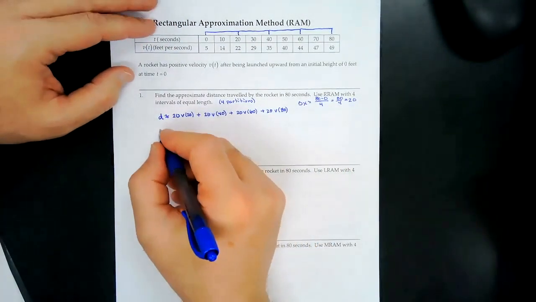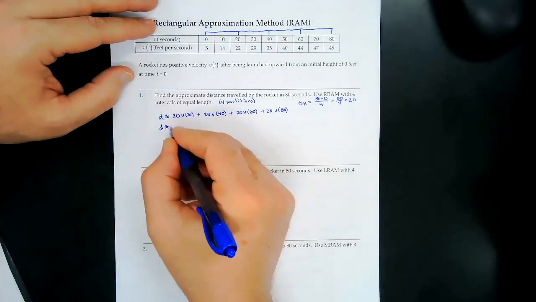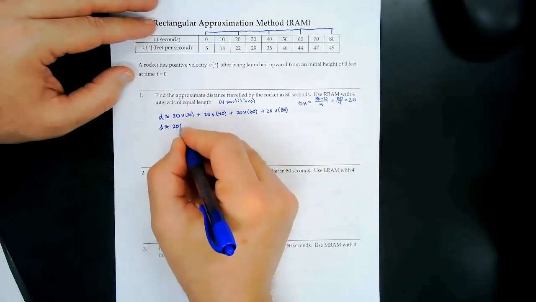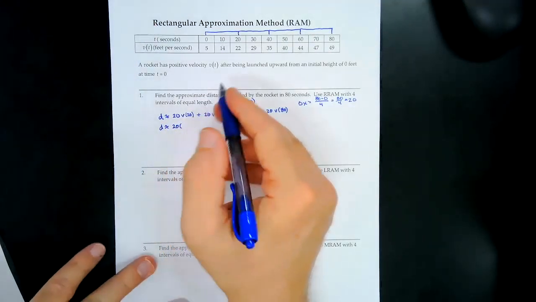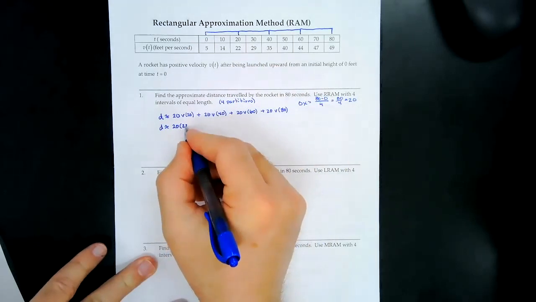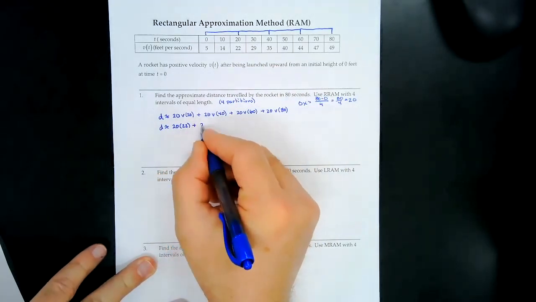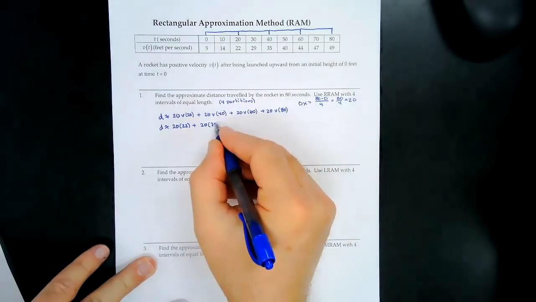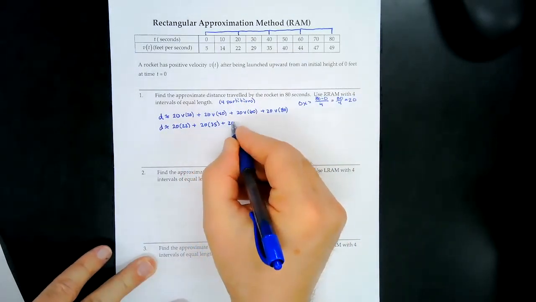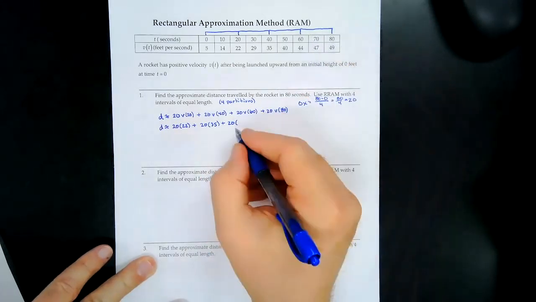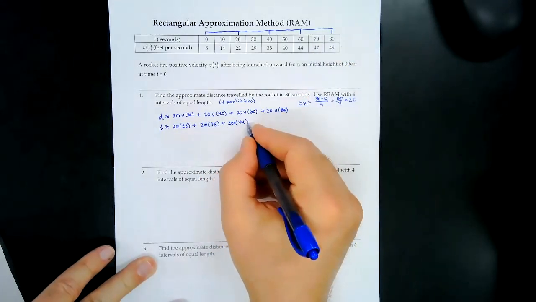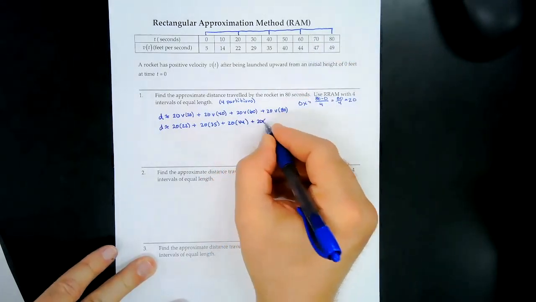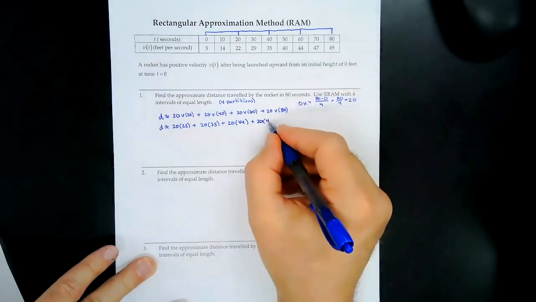So this turns out to be, the distance is 20 times V of 20, which is 22, plus 20 times V of 40, which is 35, plus 20 times V of 60, which is 44, plus 20 times V of 80, and that'd be 49.